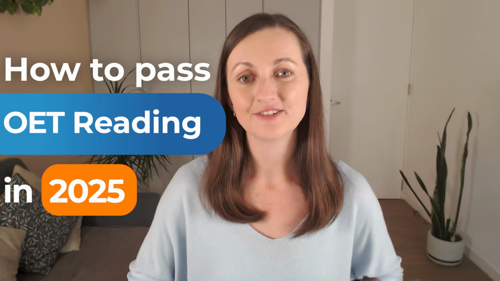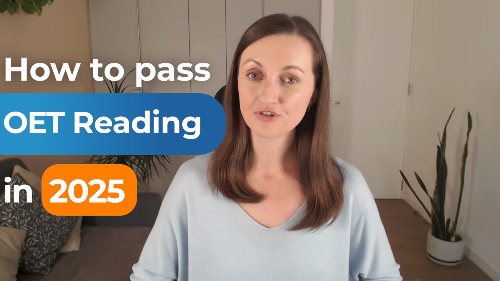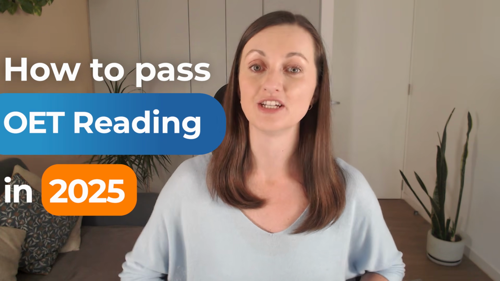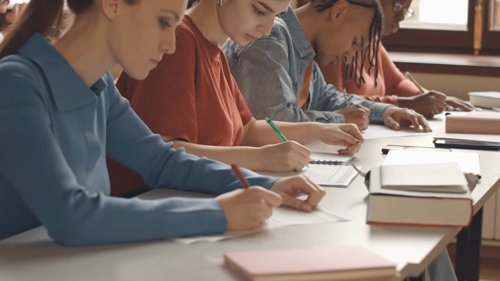If you're planning on taking the OET reading test in 2025, it's crucial that you have a solid strategy in place. With its strict time limits and variety of text and question types, many candidates find this to be the most difficult part of the OET exam. But with the right strategies in place, you'll be able to master this test with confidence.